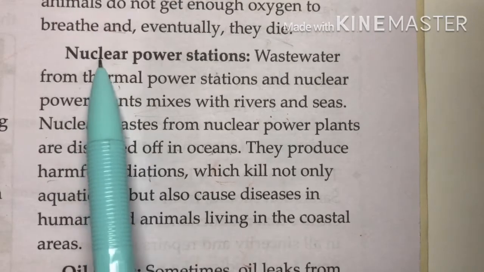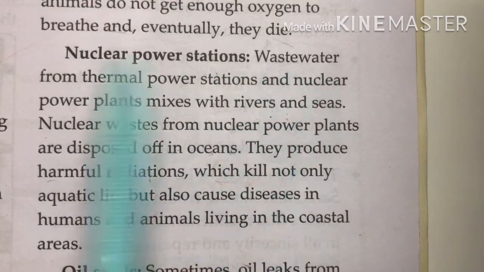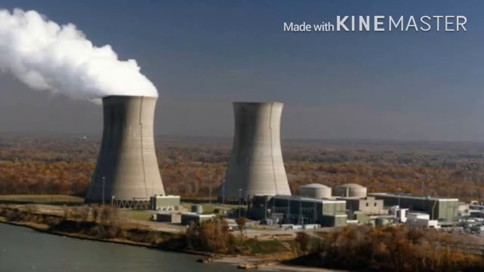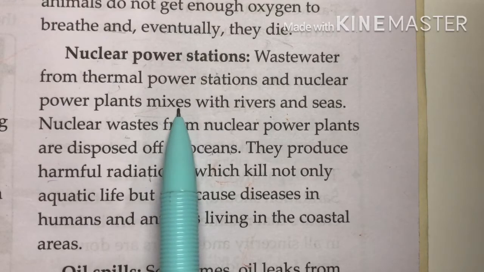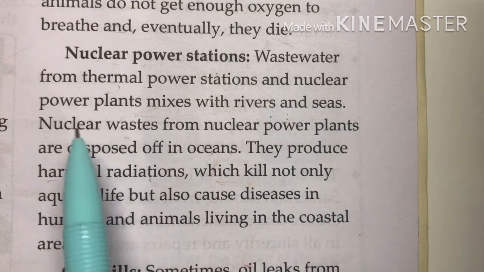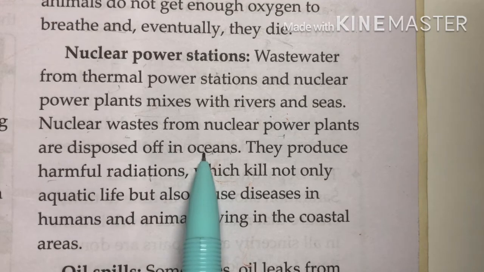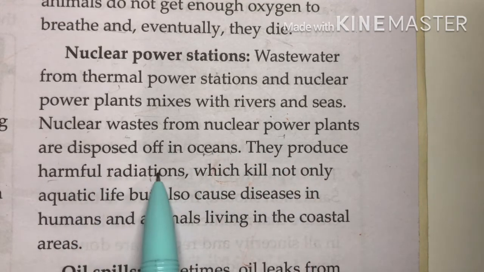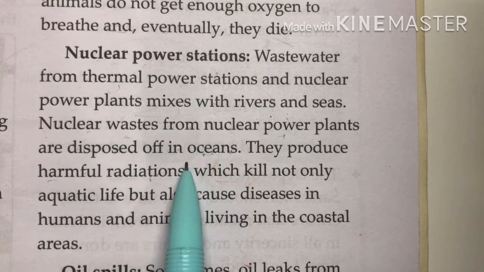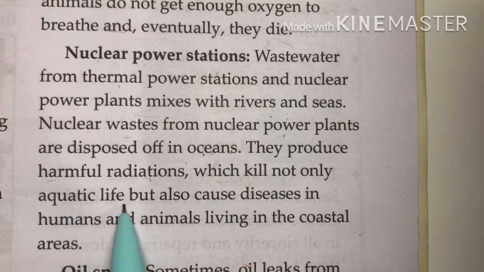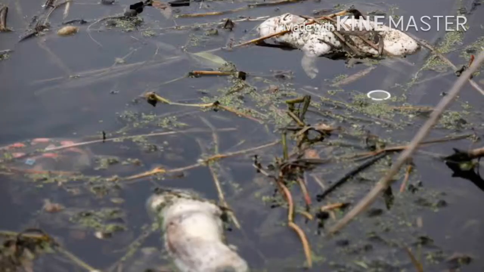So the next one is nuclear power station. Waste water from the thermal power plants is mixed with the rivers and seas. Also the nuclear waste from the nuclear power plants is disposed of in the oceans. These produce harmful radiation which kills aquatic life and also affects humans and animals.